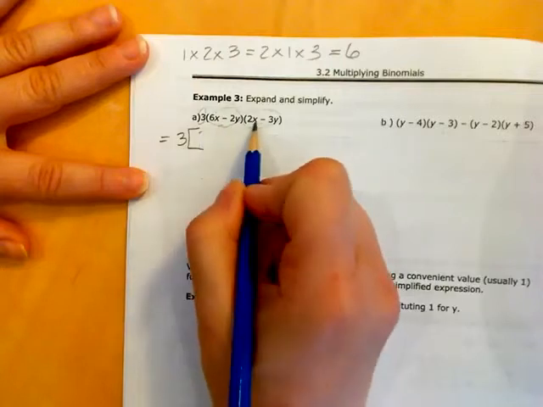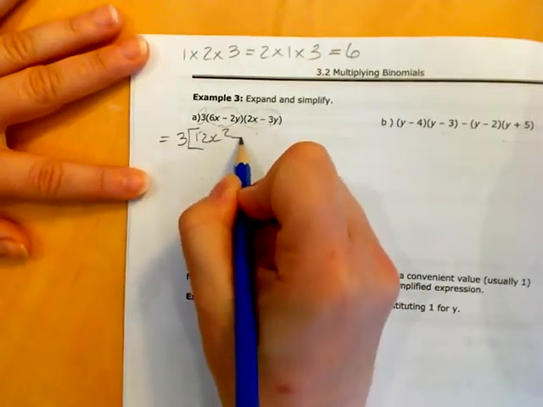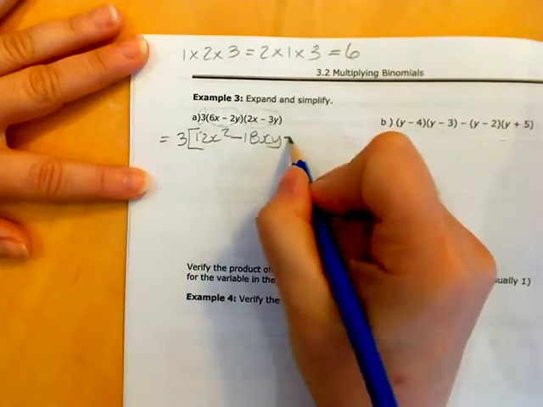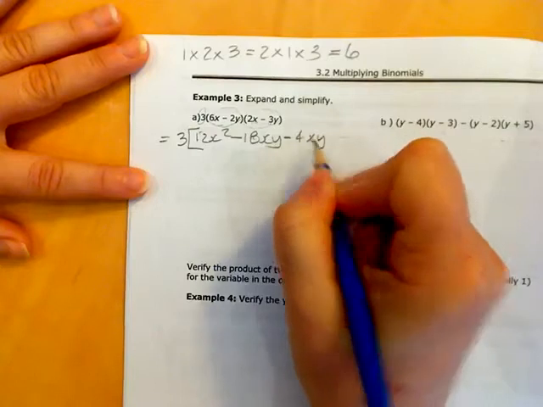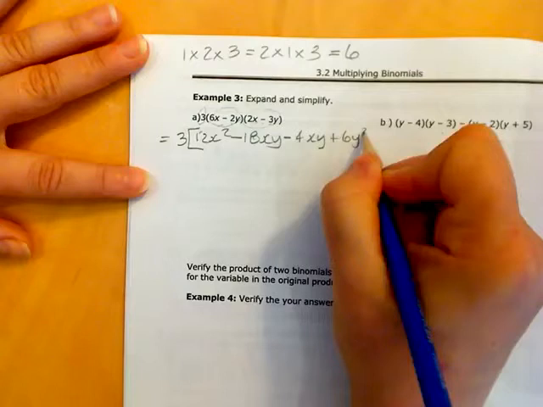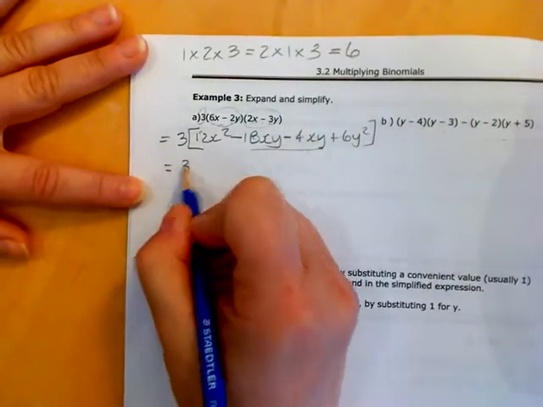So let's do that. 6 times 2 is 12x squared. That times that is minus 18xy. That times that is minus 4xy. And that times that is plus 6y squared. And then we collect these, keeping that 3 out here.